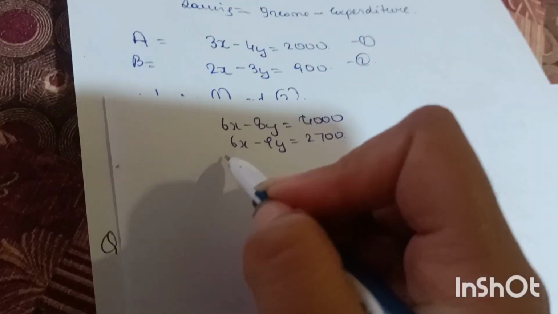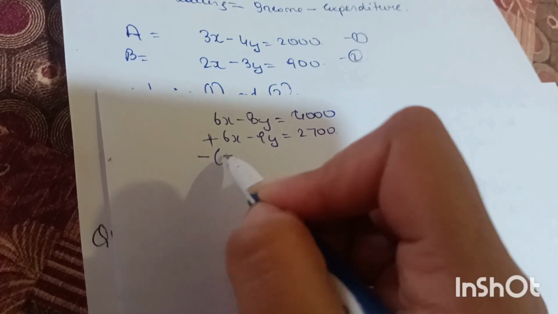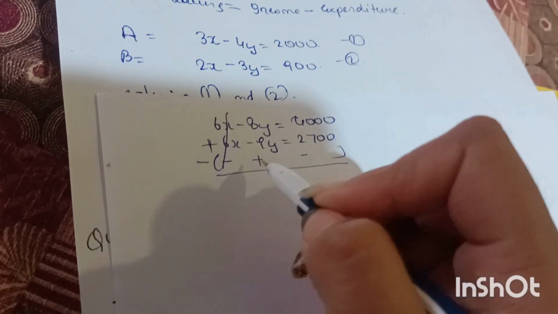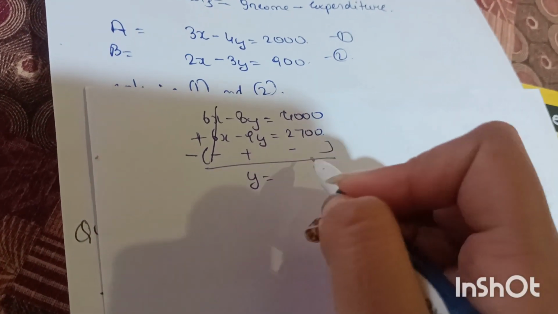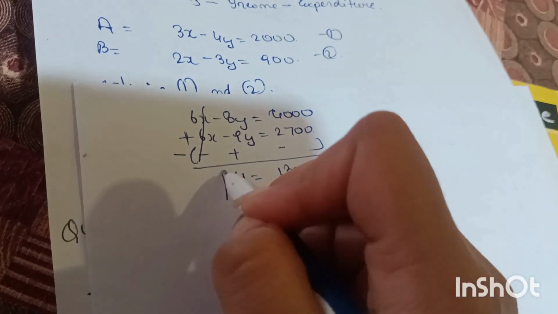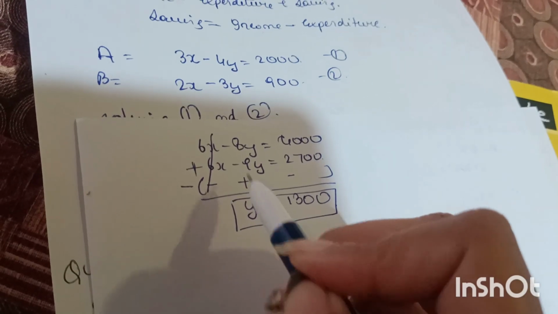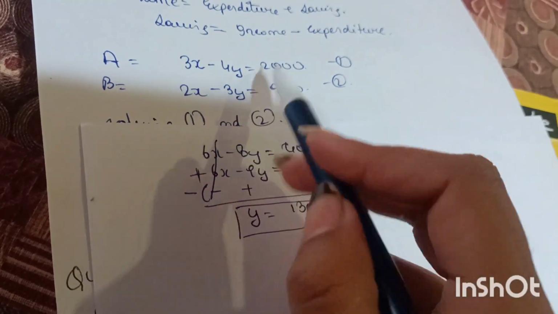Now we have to subtract, so plus minus minus minus plus and minus. The 6x will get cancelled. Minus 8y minus minus 9y gives plus y, and 4000 minus 2700 gives 1300. So we have got the y value as 1300. For finding the x value, you can put the value of y in any equation. I will be putting it in the first equation.